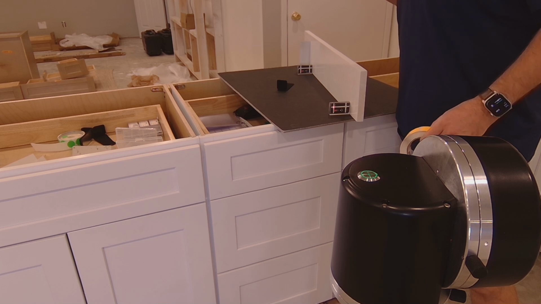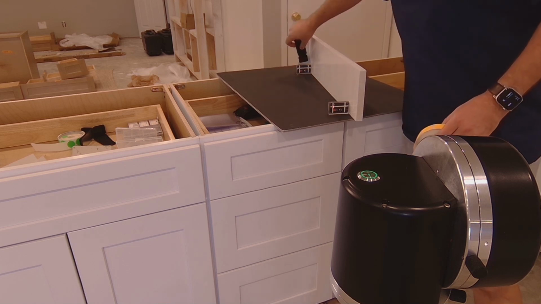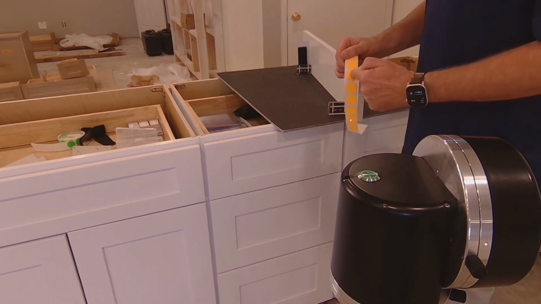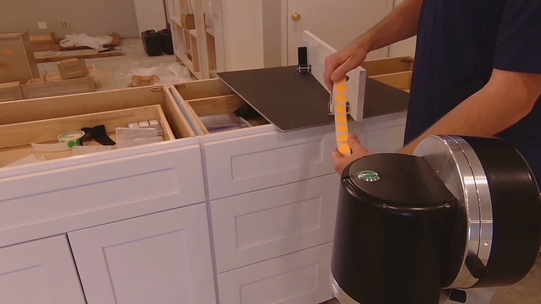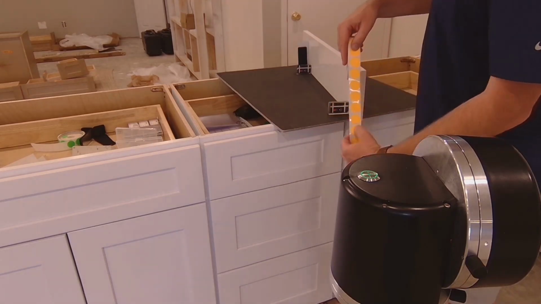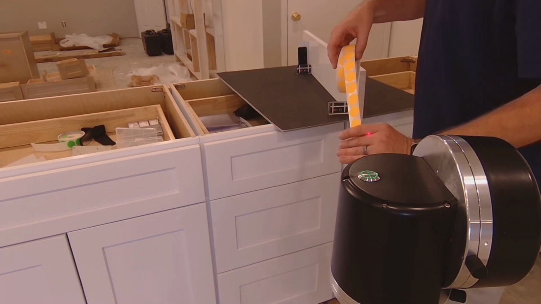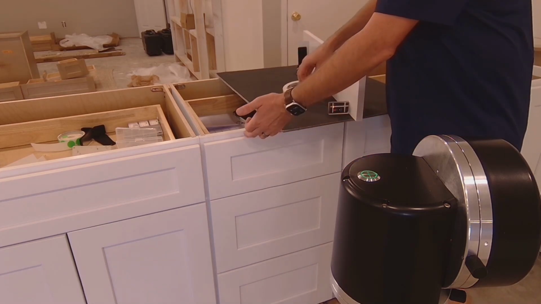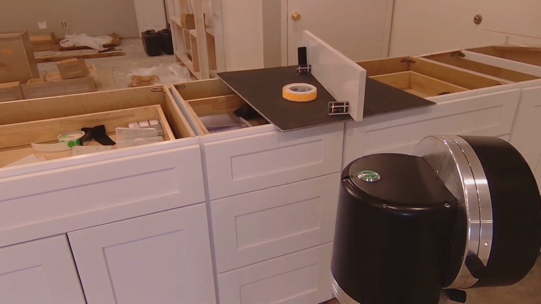So if we get reflection, we'd use a shield. If you have a surface that absorbs, like a glass backsplash, or a really dark cabinet, then you'd use the orange stickies to make sure you get a clean point. Does that answer your question?